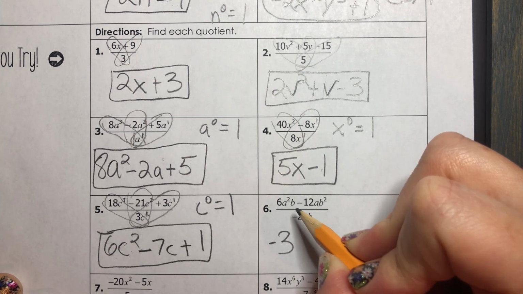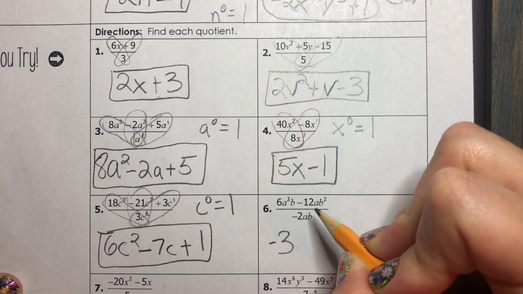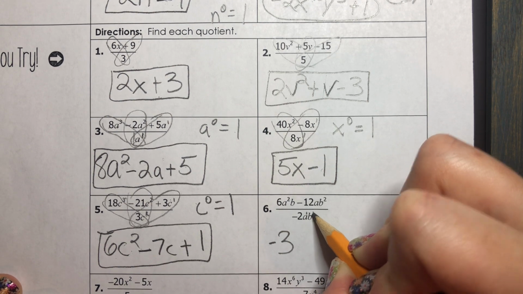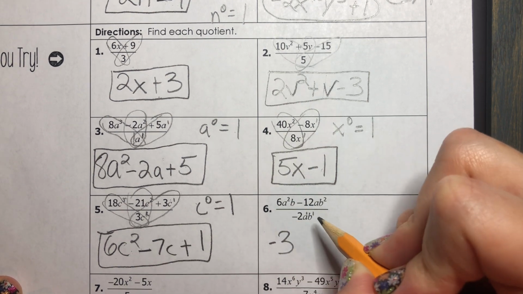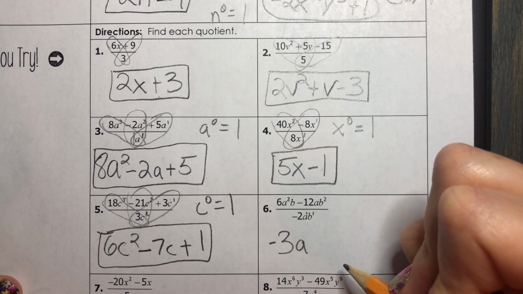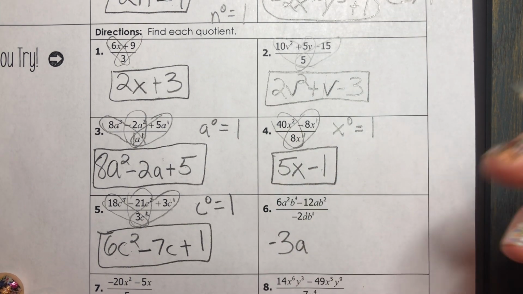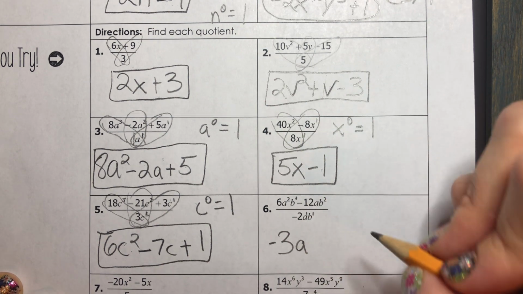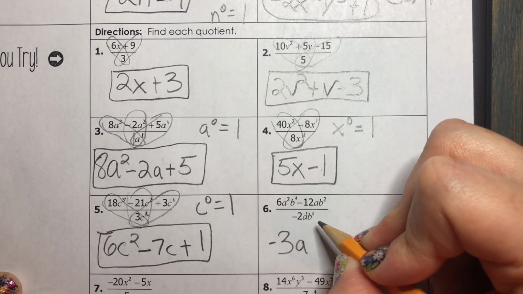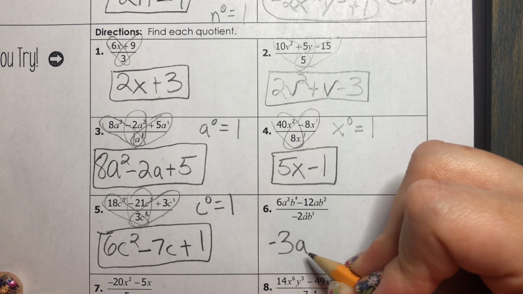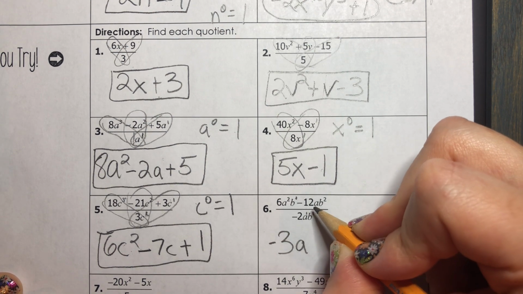And let's see what we have as our exponents. A squared, and then these have an imaginary 1 as their exponents. So 2 minus 1 would be 1. And then our b's is a 1 minus 1. So again, 0. That just turns into 1 and leaves this negative 3a as negative 3a.